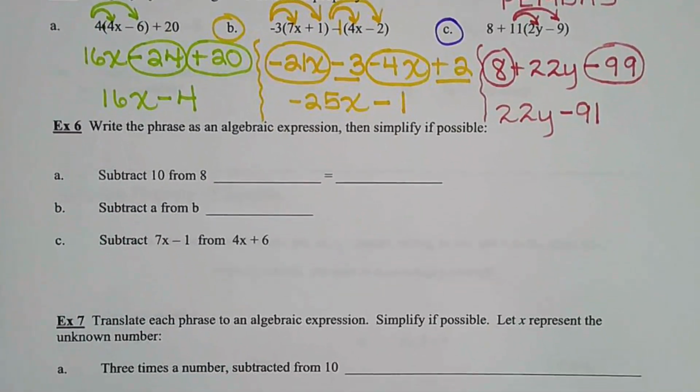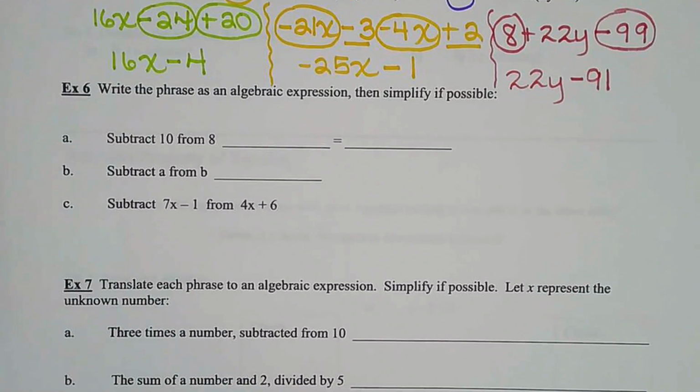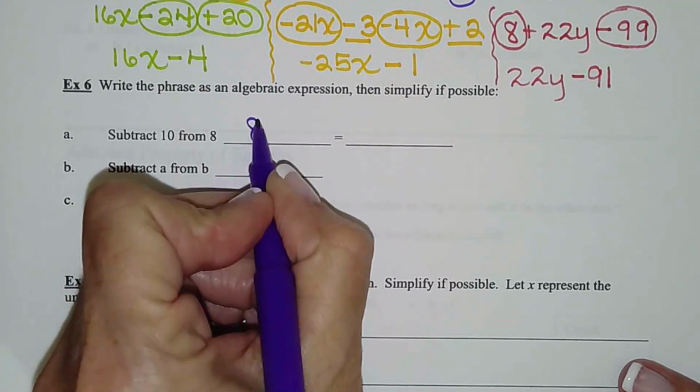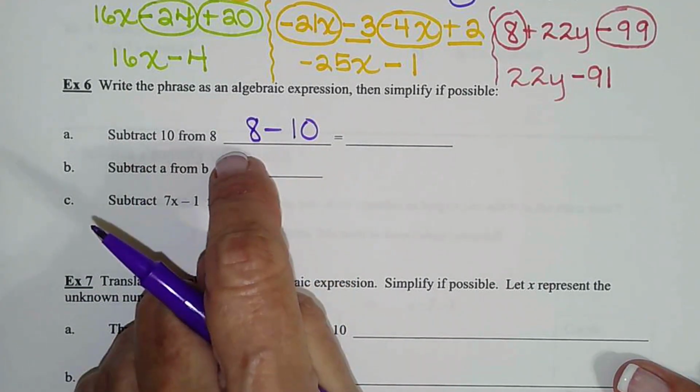And then I put a little review in, some more translating, because like I said, it's on all of our tests. So we're going to keep practicing, practicing, practicing. So subtract 10 from 8. So what several students do on the test is they write 10 minus 8. That is not subtracting 10 from 8. That's subtracting 8 from 10 if you write 10 minus 8. So the number that it's coming from must be listed first. This is 8 minus 10 because 10 is being subtracted from 8.